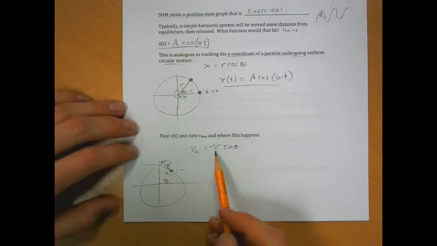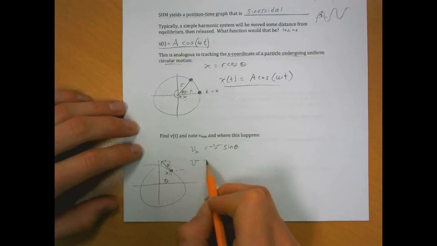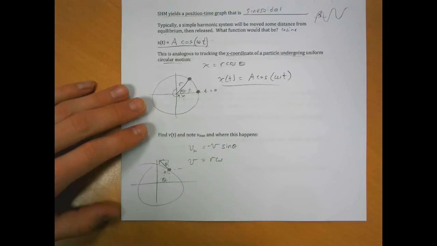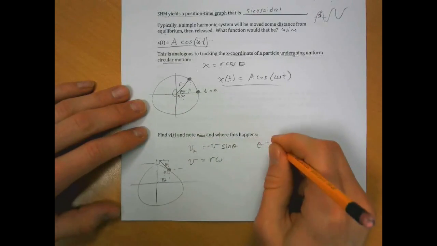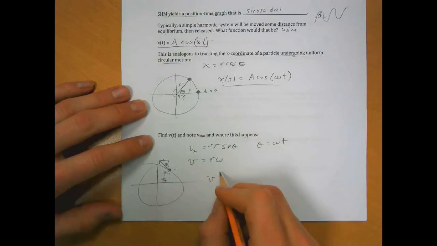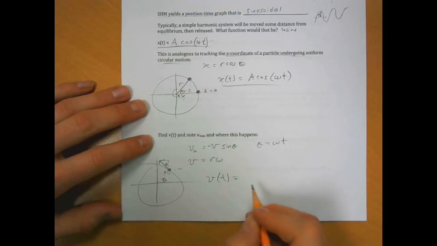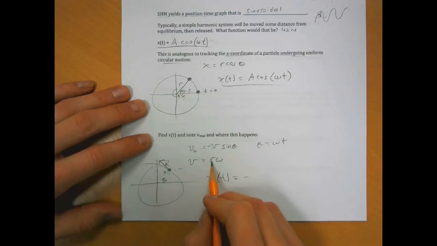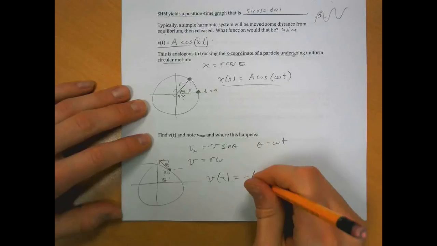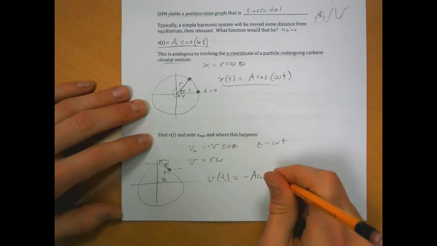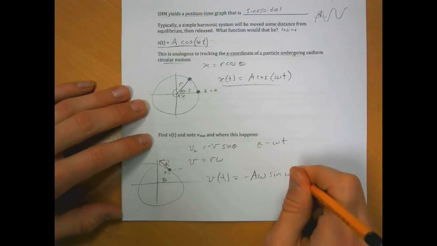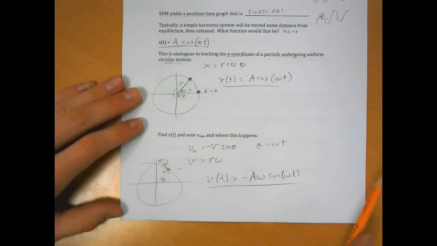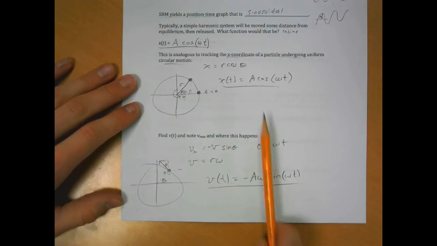And what is velocity? Well, we know for uniform circular motion, v is equal to r omega, and we already established that our theta is equal to omega t, so our velocity then as a function of time for simple harmonic motion is negative, r becomes amplitude, so it's negative A omega sine omega t.